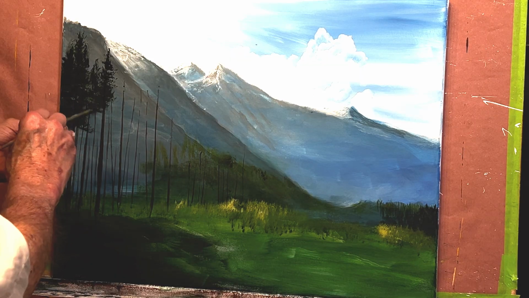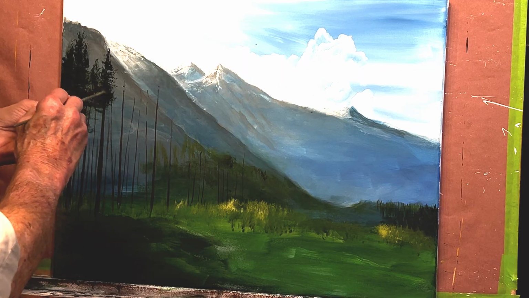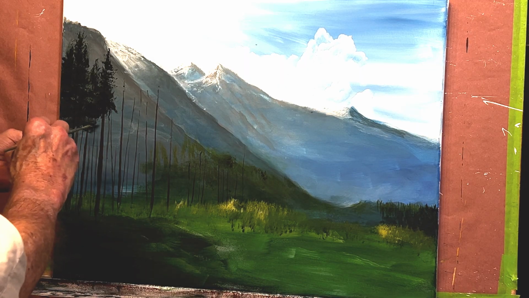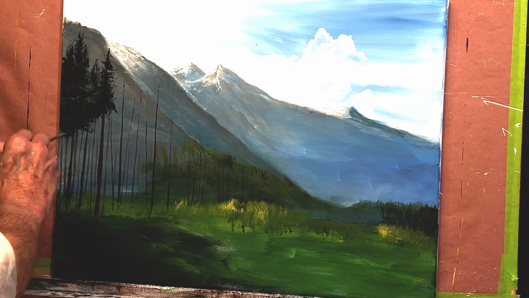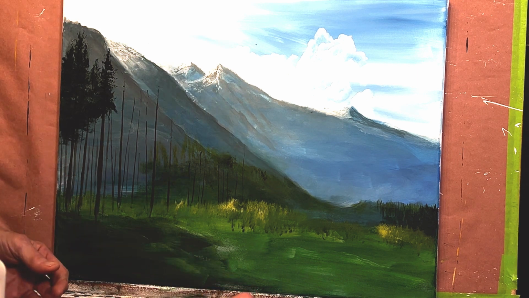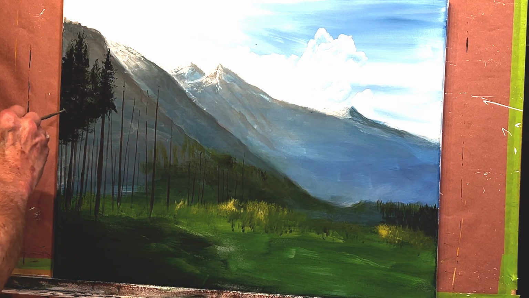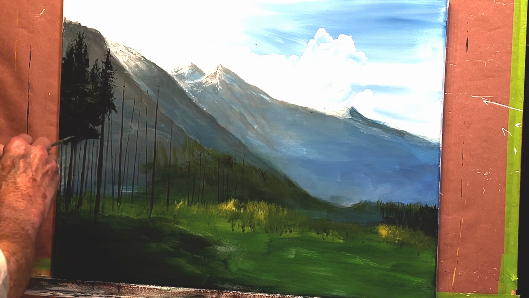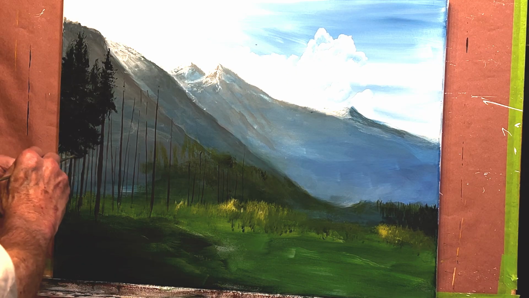And these trees aren't going to be that dark when I get through, because we're going to put highlights on them here in a minute. But over in this area, these trees are dark. We'll just keep working these in.